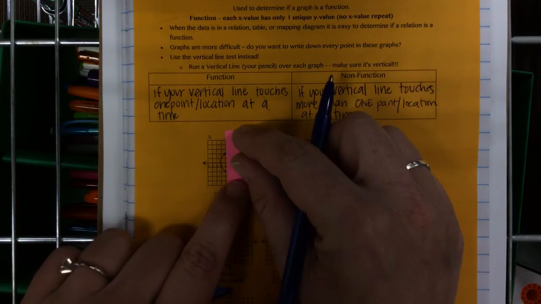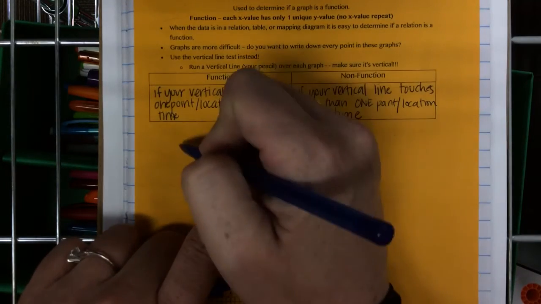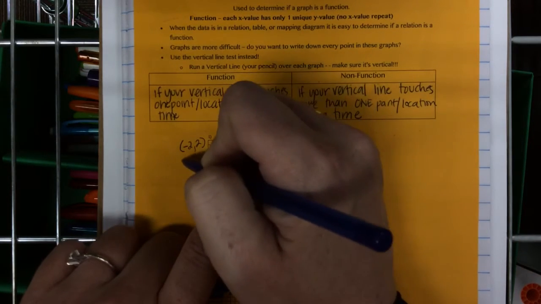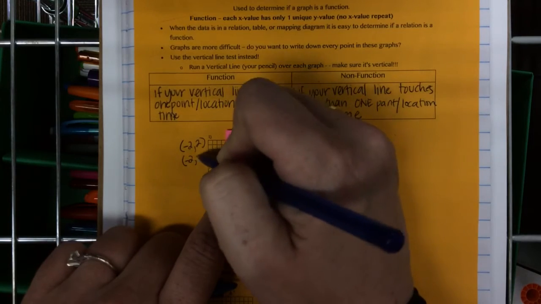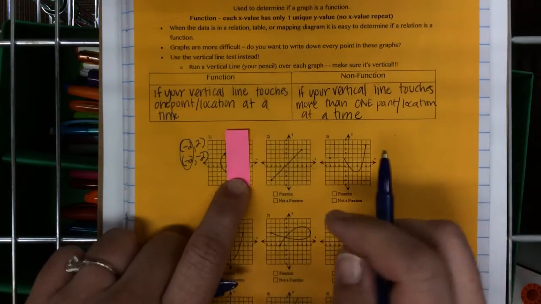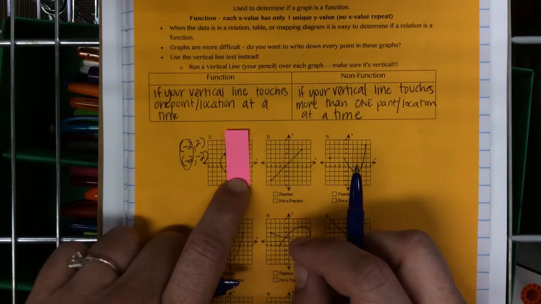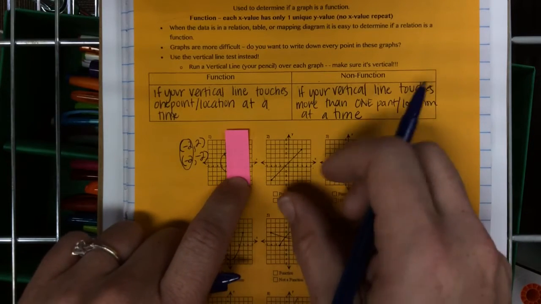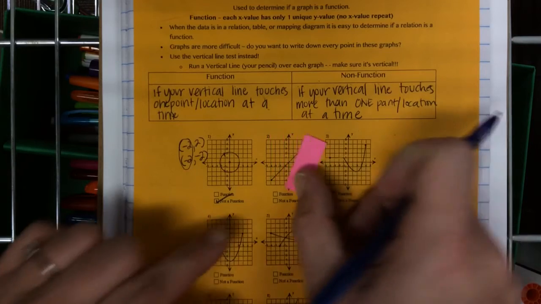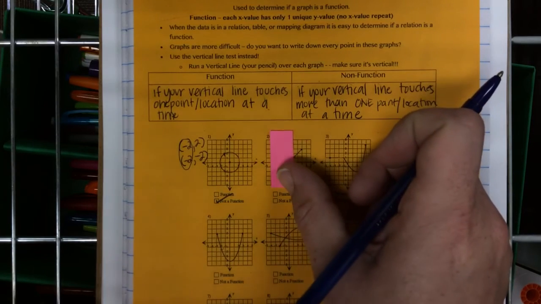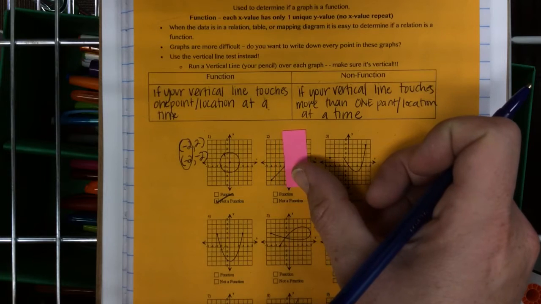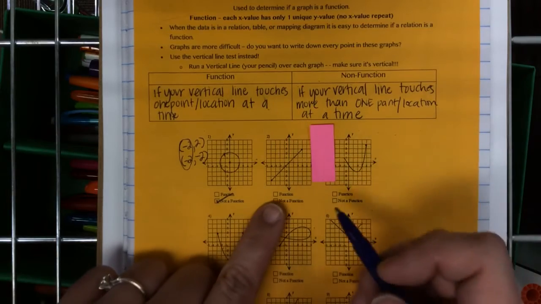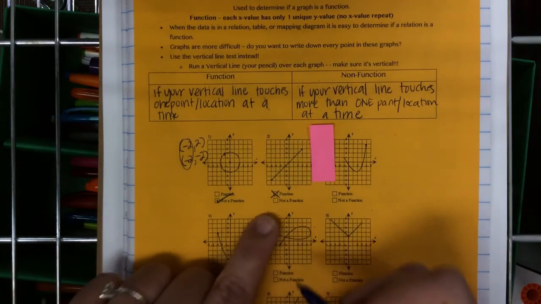Because, ladies and gentlemen, right here, that ordered pair is -2, +2. And -2, -2. If you look, the x values are the same. So my x value repeats, it's not a function. If I drag this way, I'm looking at the diagonal line, and I'm only touching one location at a time. So this is, yes, a function.